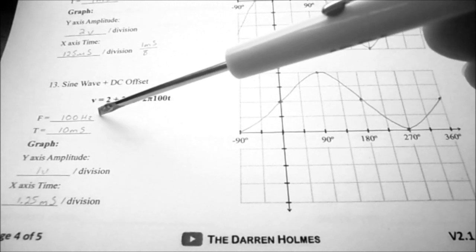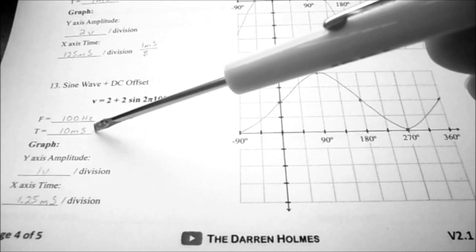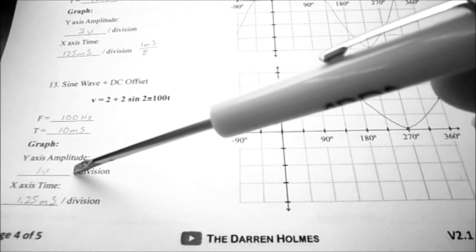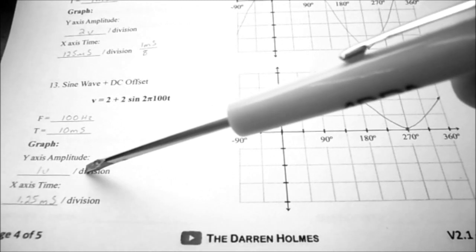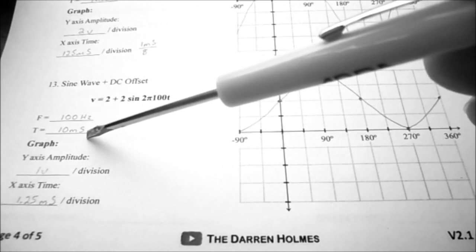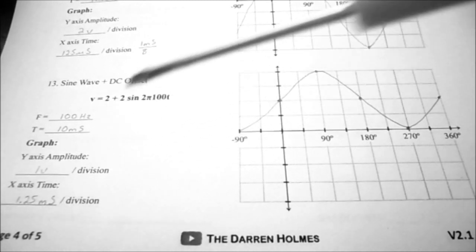So our frequency is 100 hertz. Our period is 1 over the frequency, which is 10 milliseconds. To draw this waveform, I'm going to use 1 volt per division, and the x-axis is 10 milliseconds divided by 8, which is 1.25 milliseconds.